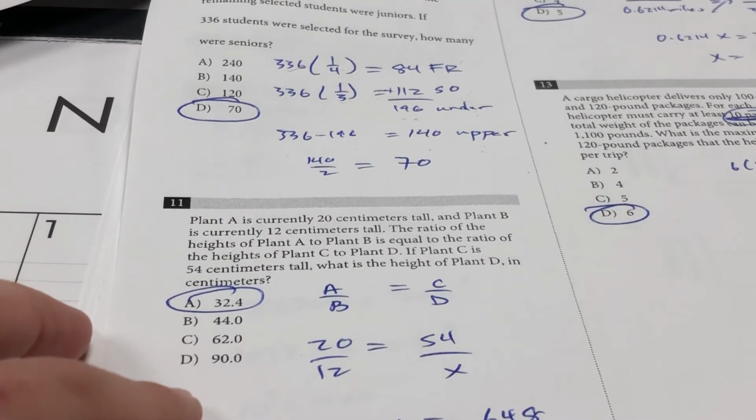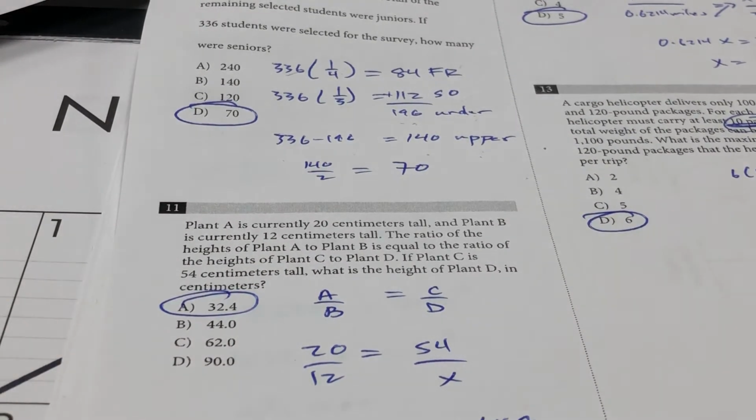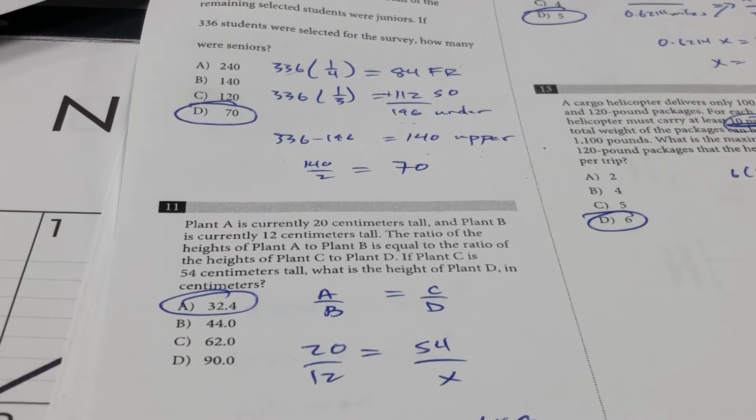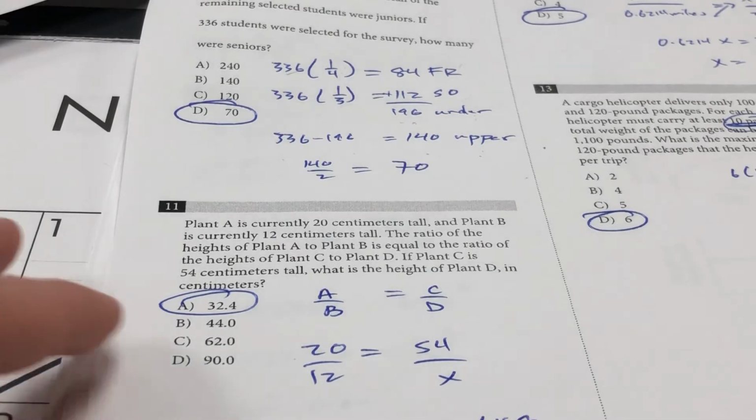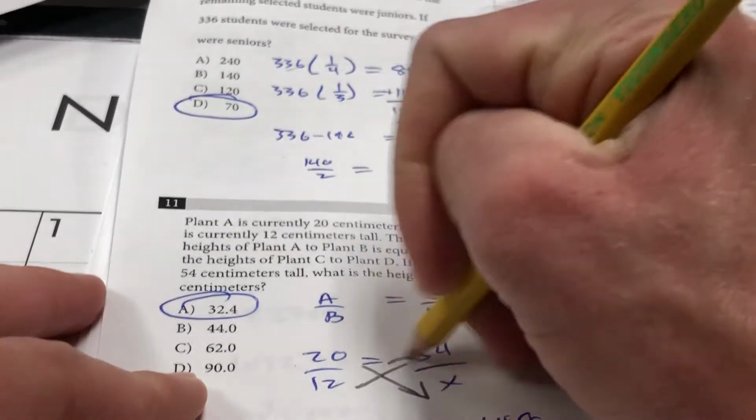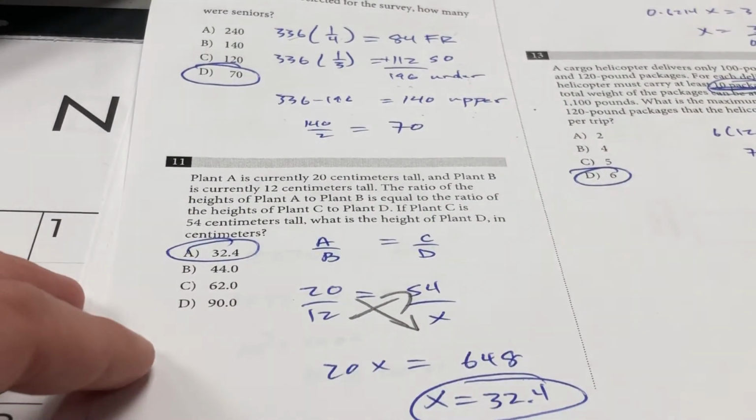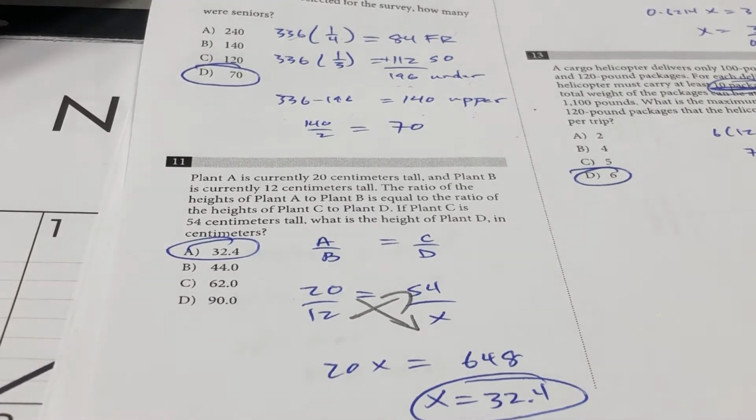Plant A is 20 centimeters tall. Plant B is 12 centimeters tall. The ratio of the heights of A to B is equal to the ratio of the heights of C to D. So A to B is equal to C to D. 12 over 20 is equal to 54 over X. Cross multiply. 20X is equal to 648. X is 32.4.